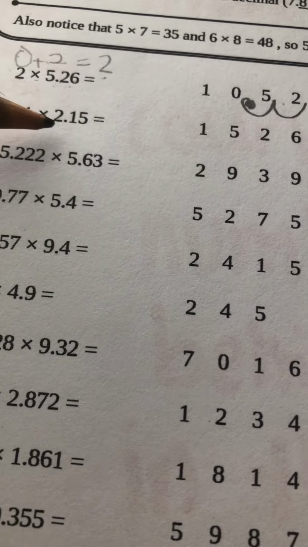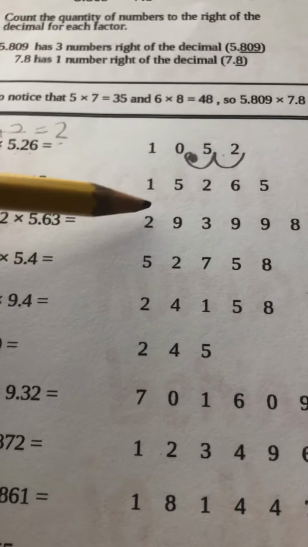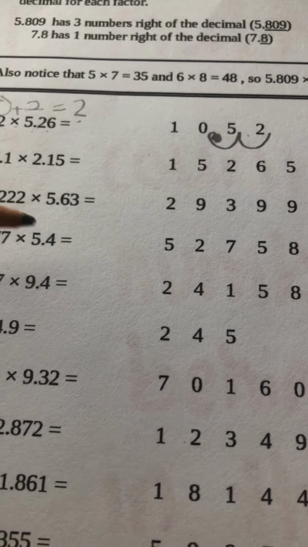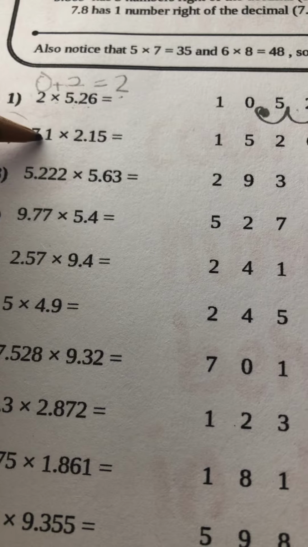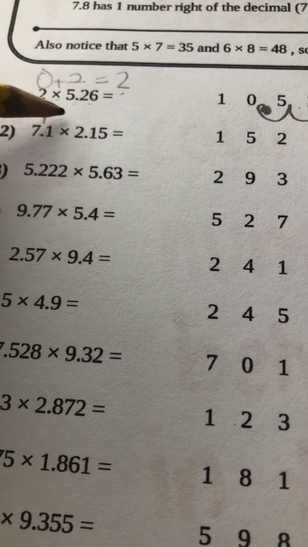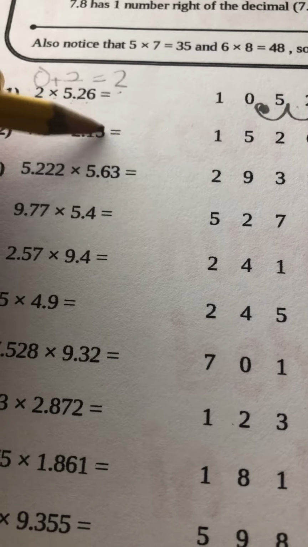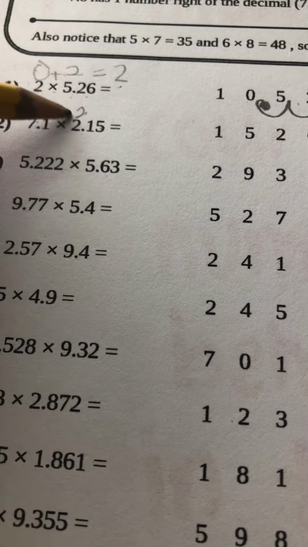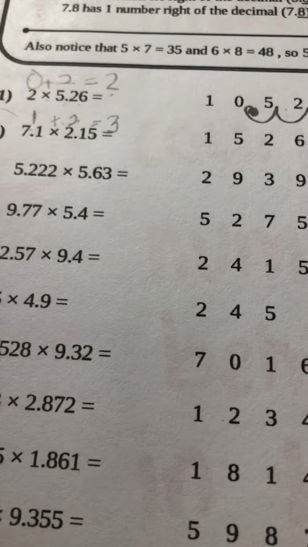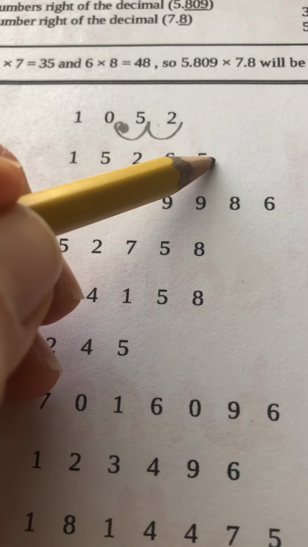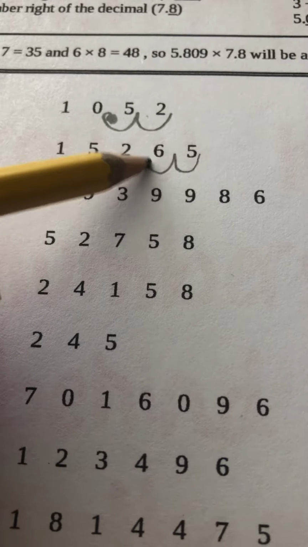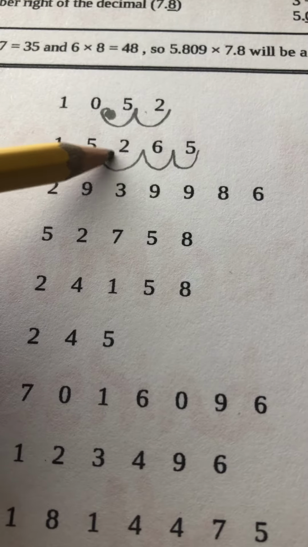Okay, let's take a look at another problem. 7 and 1/10 times 2 and 15 hundredths. Okay, thank goodness they did step 1, multiply, for me. So I have to do step 2 and step 3. I count how many digits are behind the decimal. Here's my decimal, there's 1 digit behind it. Plus, here's my decimal, there's 2 digits behind it. 1 plus 2 is 3. So I move my decimal 3 times from the back in my product. So here's my answer, my product. I start from the back, I move 3 times. 1, 2, 3. My decimal goes there.